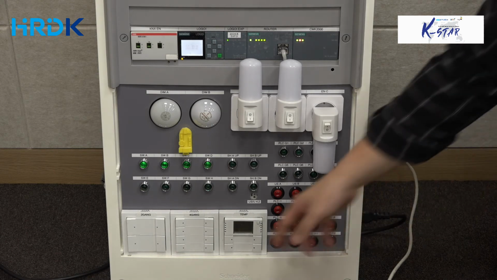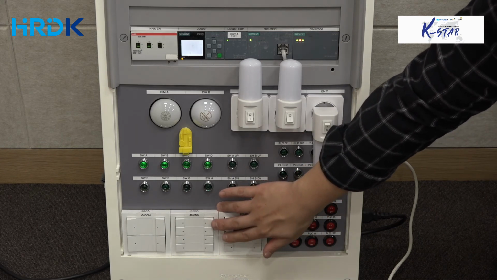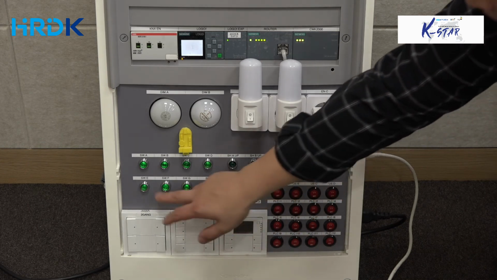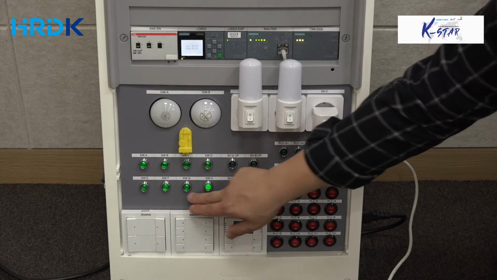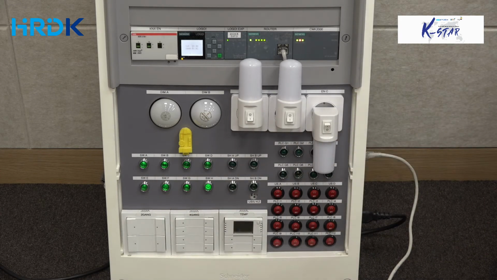And then, if you press the right side button of rocker number 1, you can see the lamps from E to H, four lamps in total, have been turned on.